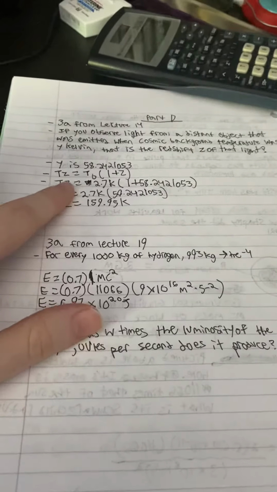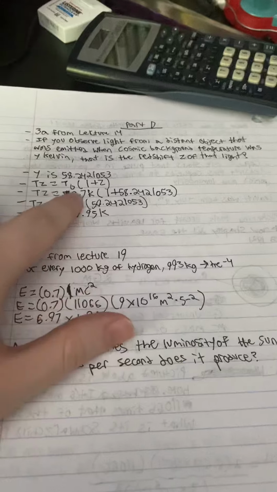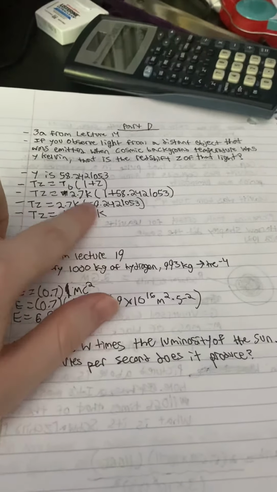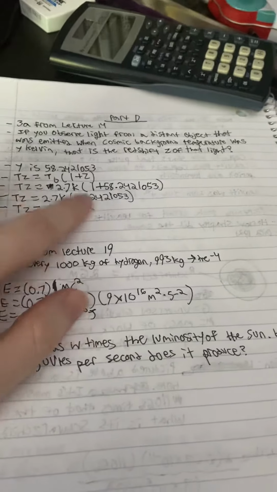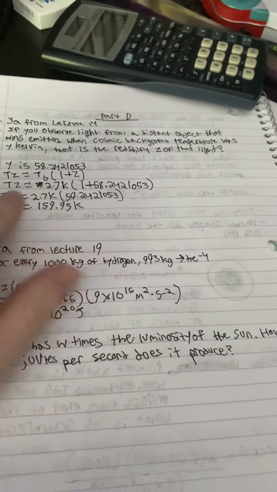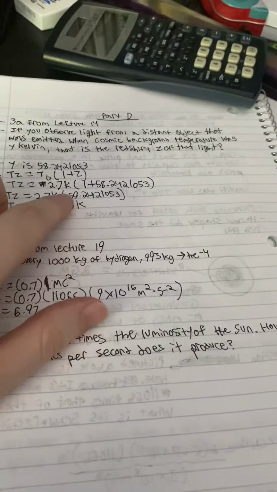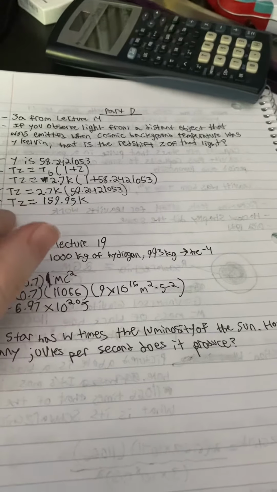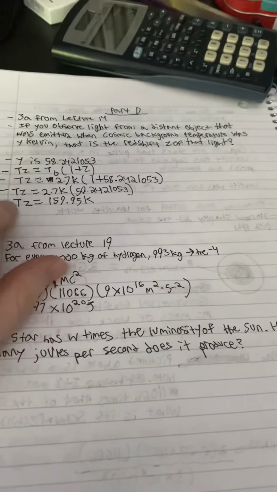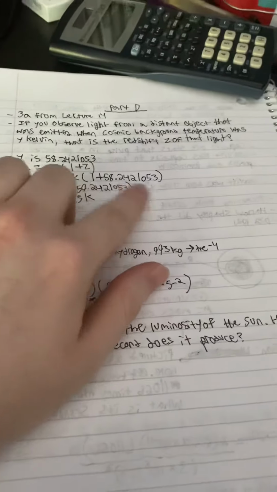So we move on here. This is our equation. Tz is equal to T0 times 1 plus Z. So we plug in everything to the equation and we get this here. Tz is equal to 2.7 Kelvin times 1 plus 58.2421053.